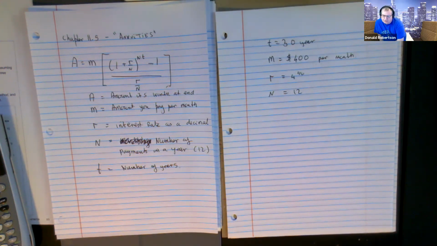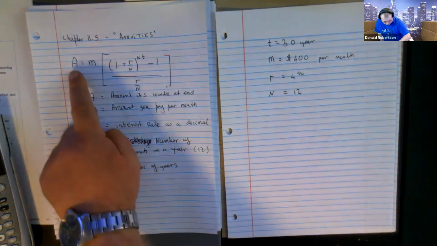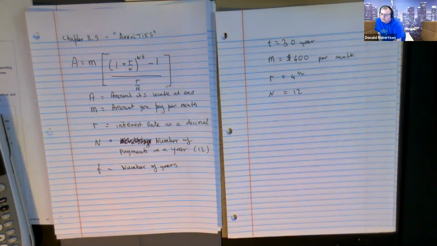So here's the question. How much money do you think that annuity is going to be worth? What's A going to be worth in 30 years from now? $100,000? 50,000? $1 million? Hard to tell, isn't it? Because there's so many moving parts.